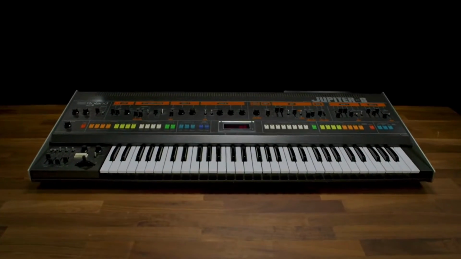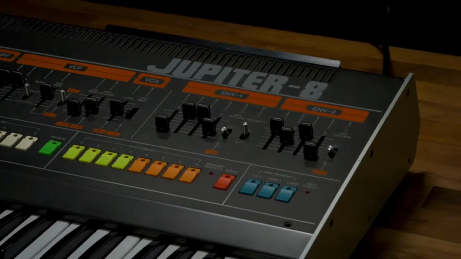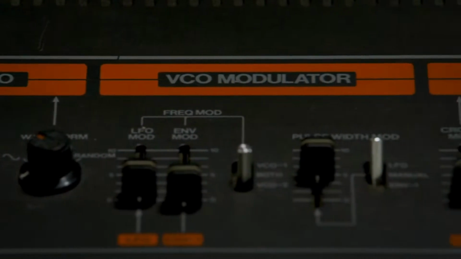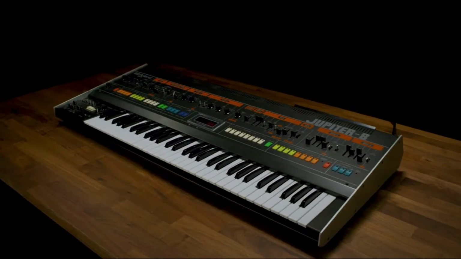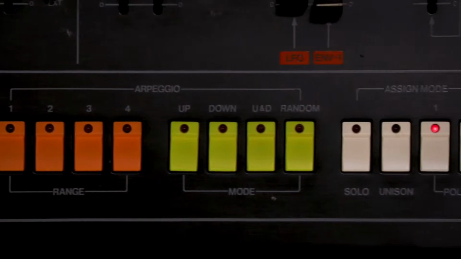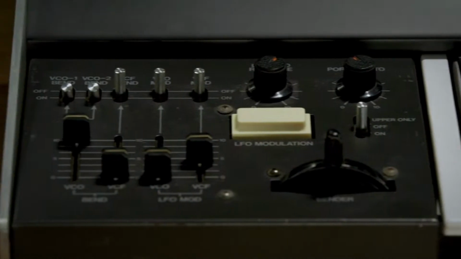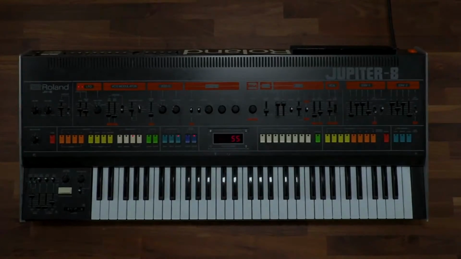Released in 1981, the Jupiter 8 is one of the most revered and desired polysynths of all time. Its lush, complex sound is on more hit songs than you can count, and its massive analog voice is simply unmatched when it comes to warm pads, strings, and lead tones. So let's hear what it can do.